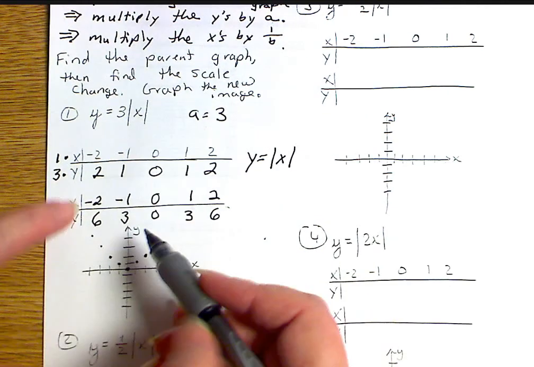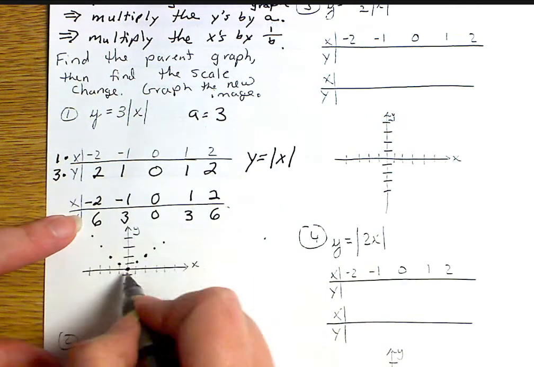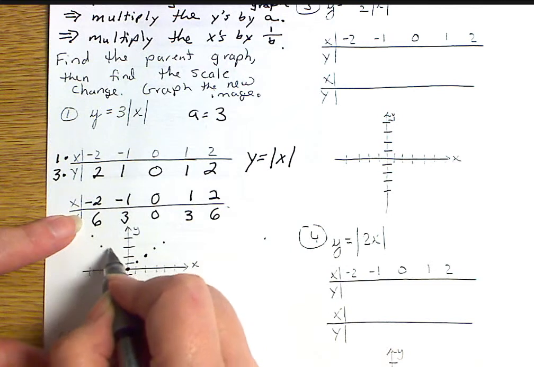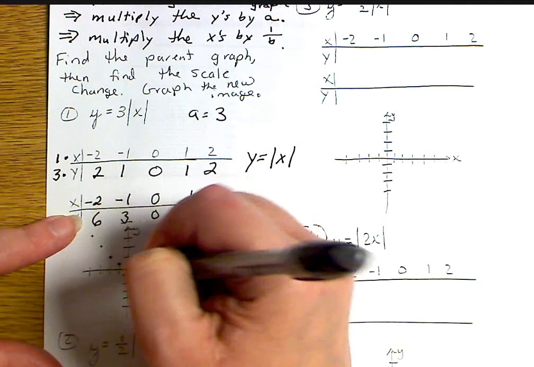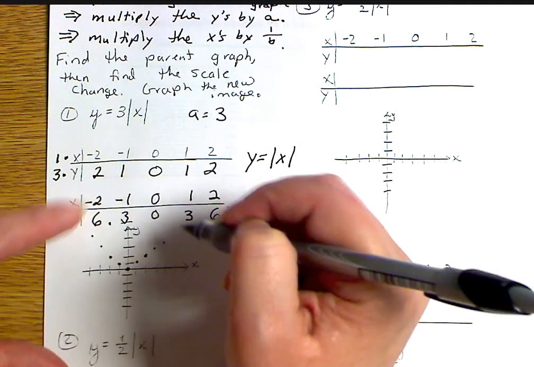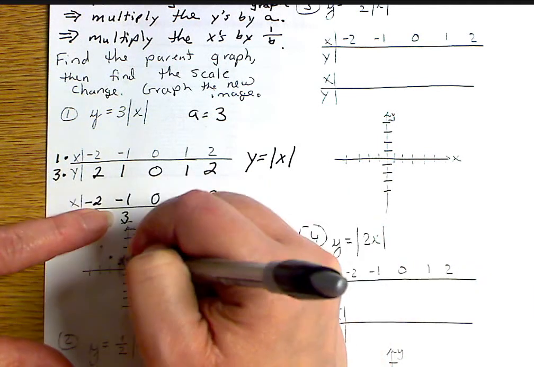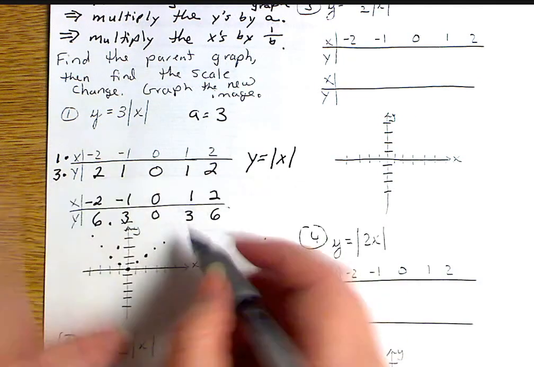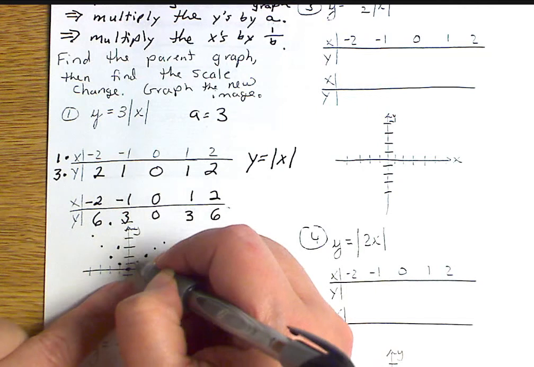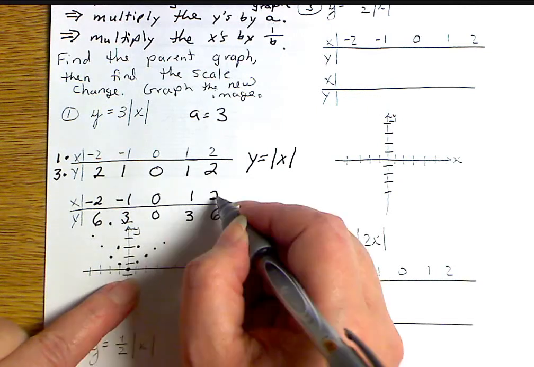So negative 2, 6. You kind of have to make more, so yeah, negative 2, 6. Negative 1, 3. 0, 0. 1, 3. And 2, 6.